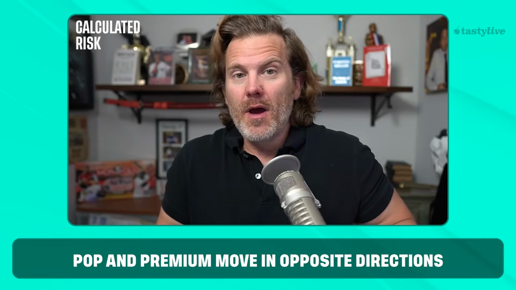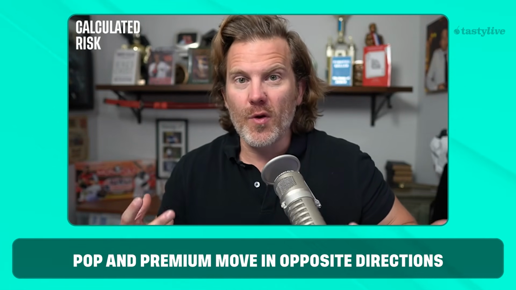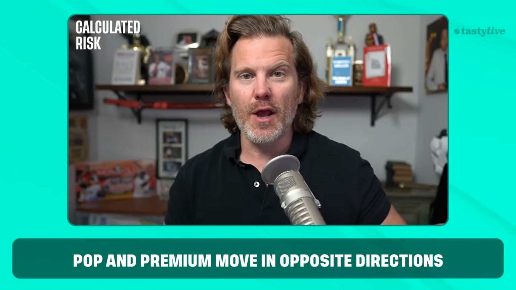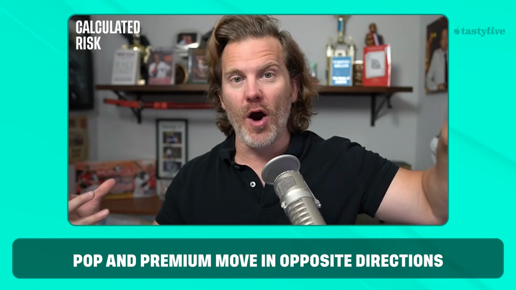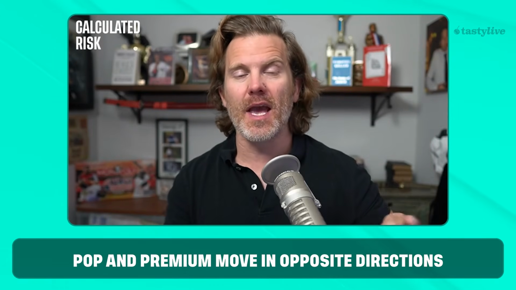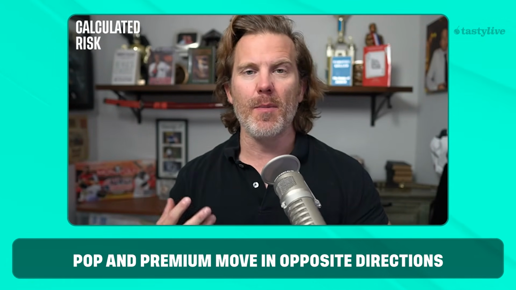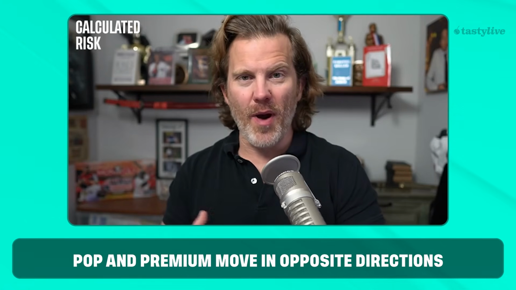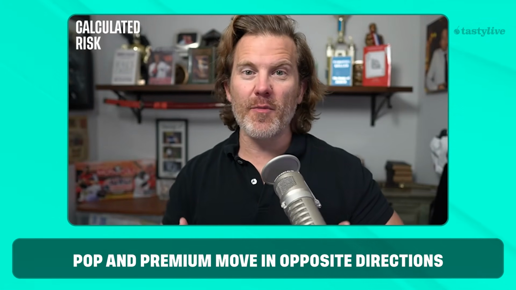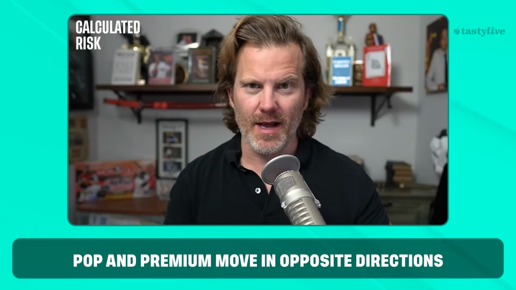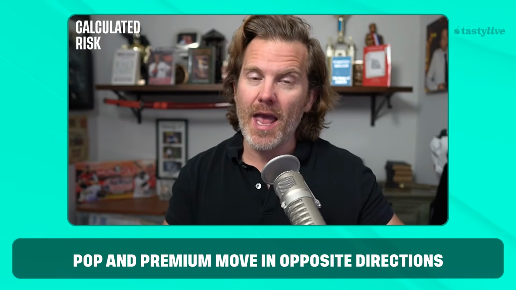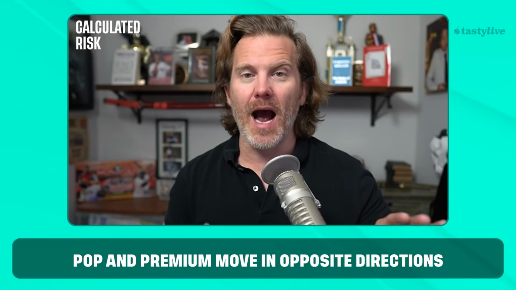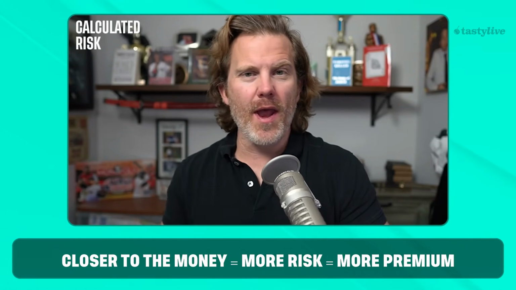And put very simply, POPs and premiums are always going to move inversely. If you want to go after a high one, you have to be willing to accept a lower other. This is always the case when it comes to POPs and premiums. If you want a higher probability of profit, you're going to have to be willing to accept a lower credit collected. And if you want more credit collected, you're going to have to be okay with a lower probability on that trade. And there's just no way around this.